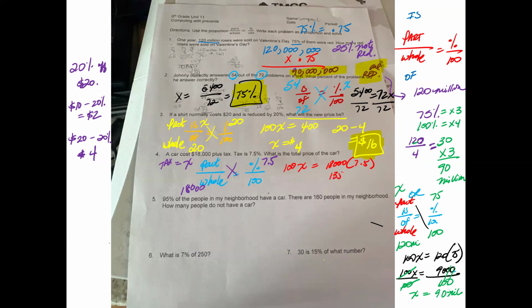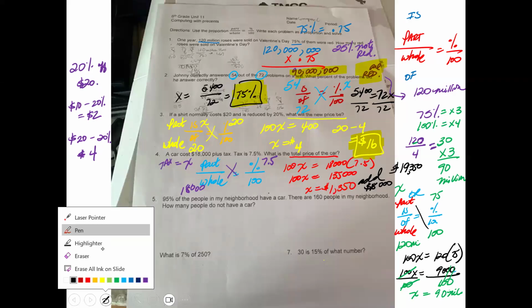$135,000. But that's not what X is. So then what do you do? Divide it. Yeah, what is it? $1,350. Okay, that's how much your tax is, right? But that's not the answer. What is it? Total price of the car. So what do you do with that number? Add 18,000 by... Yeah. Okay, so what's your answer then? It's $19,350. Good. Now write that down for the price of the car.